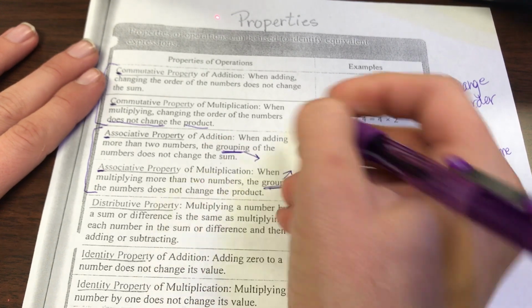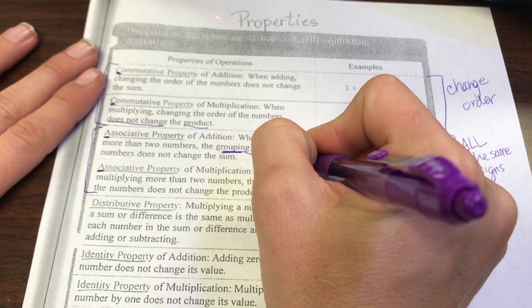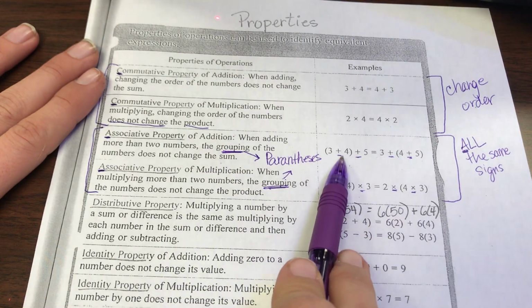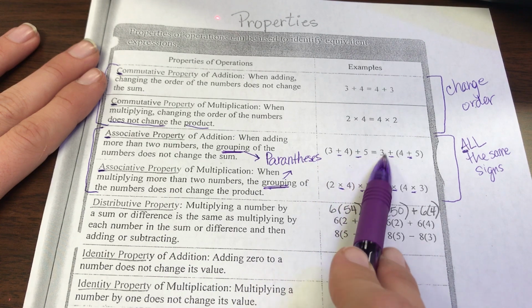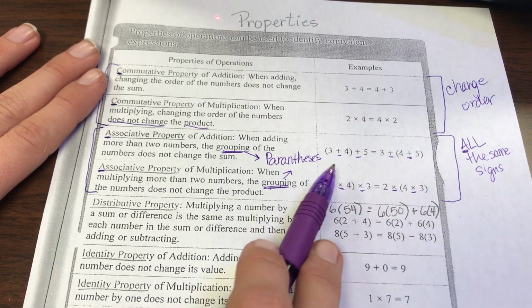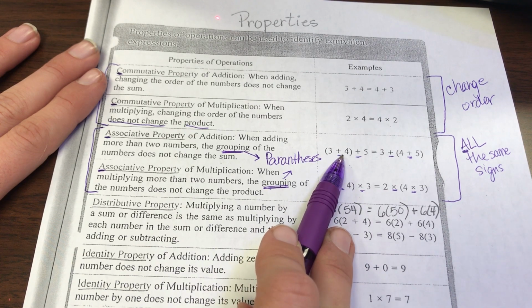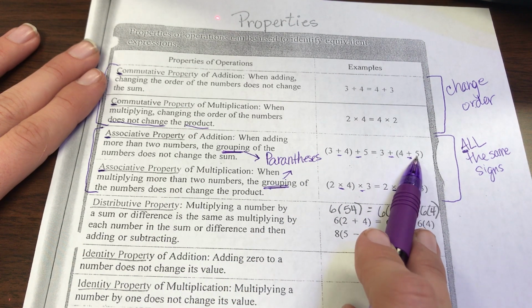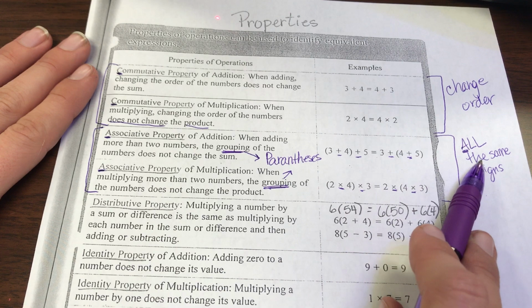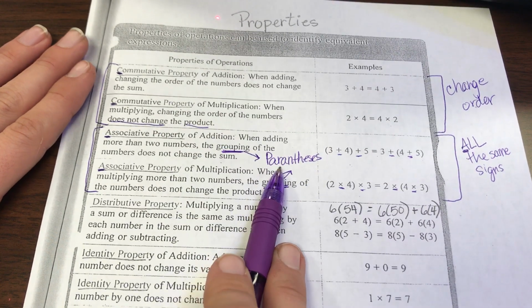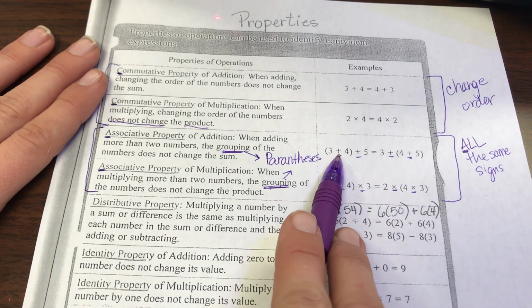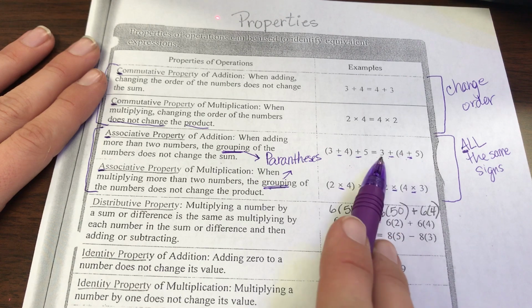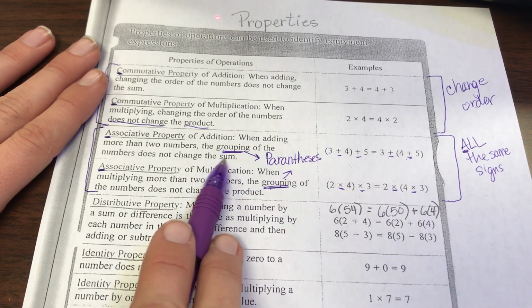So this grouping that we're talking about is parentheses. It doesn't matter how you associate the numbers. So we have (3 plus 4) plus 5 equals 3 plus (4 plus 5), where 3 and 4 are grouped in parentheses on one side, and 4 and 5 are grouped in parentheses on the other side of the equal sign. If you're not sure if it's the associative property, ask yourself: is it all the same signs? Does it have parentheses grouping them in different ways on each side of the equal sign? Then it does not change the sum or the product.